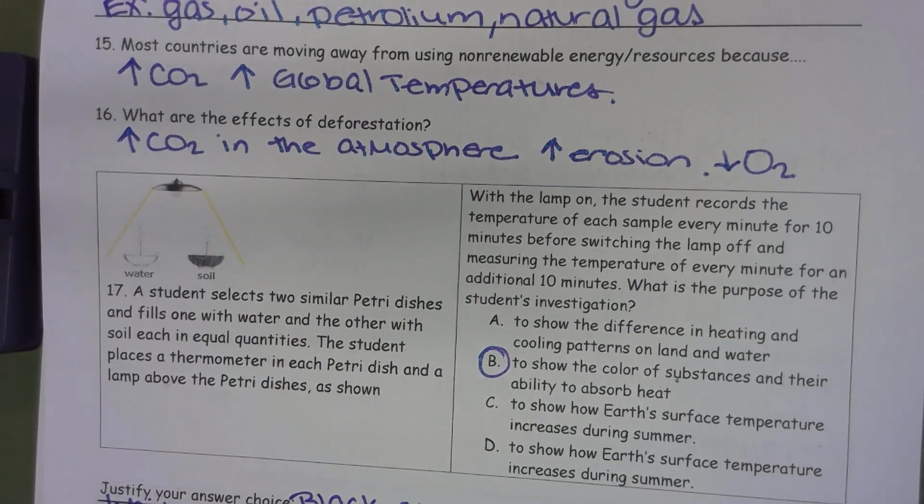All right, with the lamp on, the student records the temperature of each sample every minute for 10 minutes before switching the lamp off and measuring the temperature for an additional 10 minutes. What is the purpose of the student's investigation? The correct answer here is B, to show the color of substances and their ability to absorb light.